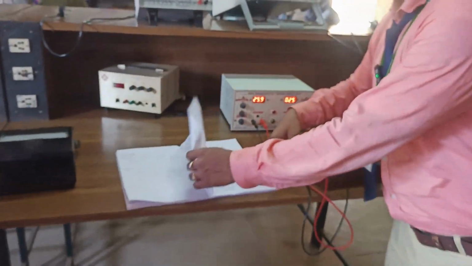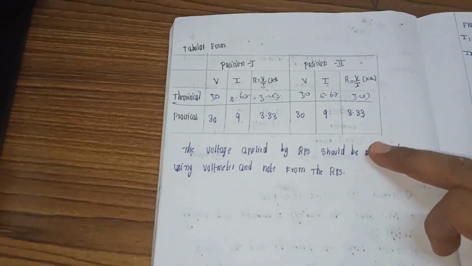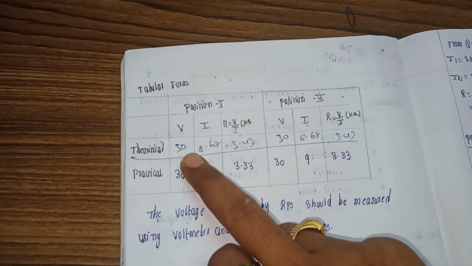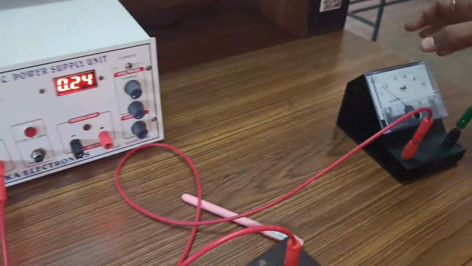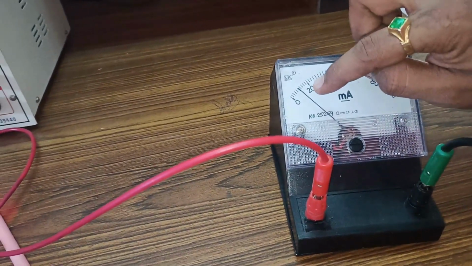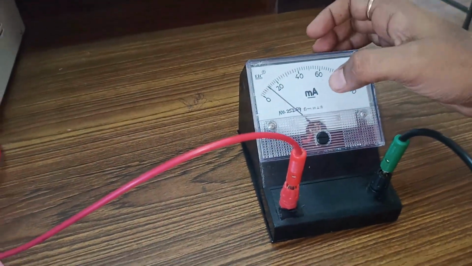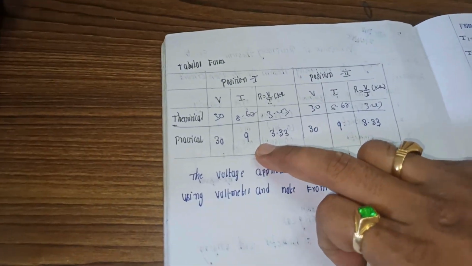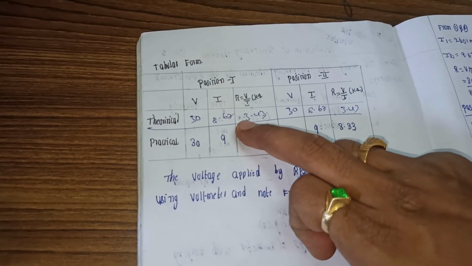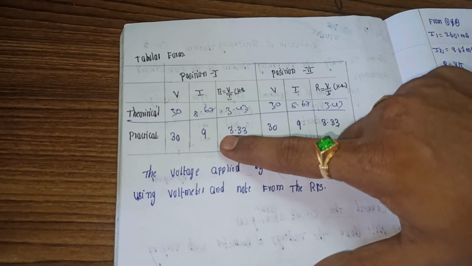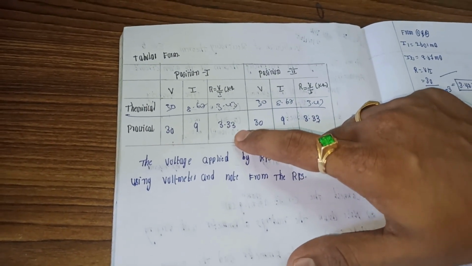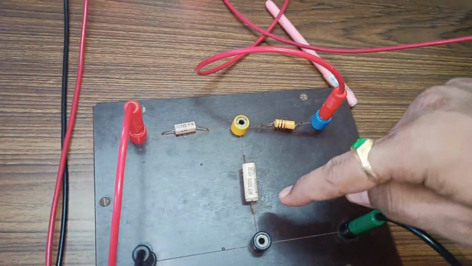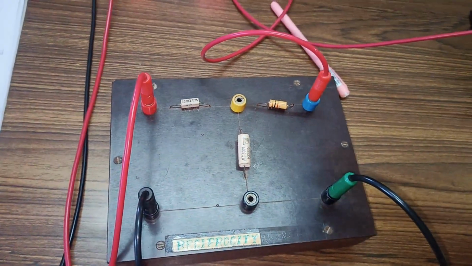Now we will see how to write down the tabular column. First we applied a voltage of 30 volts. This is the voltage applied, and the current obtained is 9 milliamperes. This is a milliampere ammeter, so you write down the response current as 9 milliamperes. Theoretically it is 8.67, and now we are getting 9 milliamperes. So excitation to response, which is nothing but resistance, is 3.3 kilo ohms. This bridge network is offering 3.3 kilo ohms.